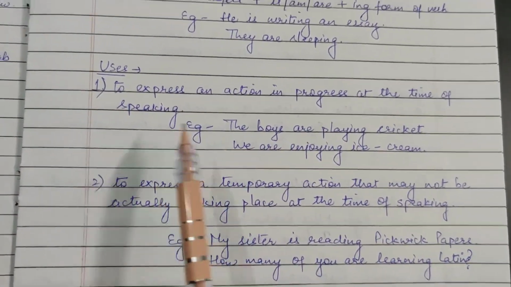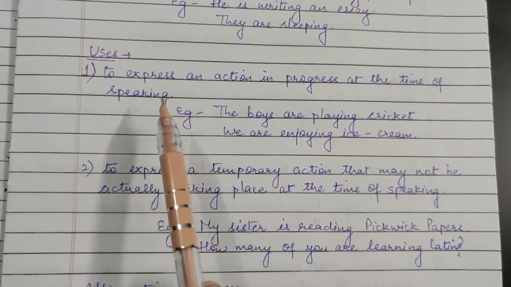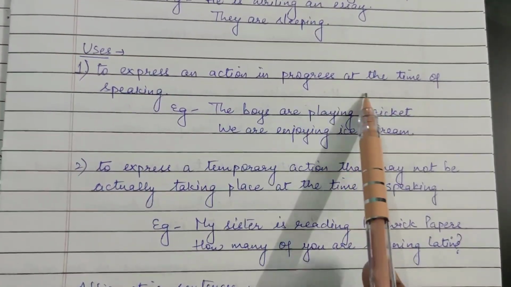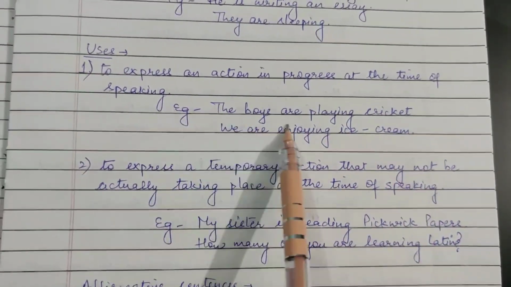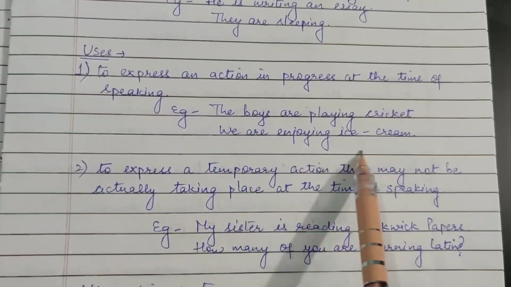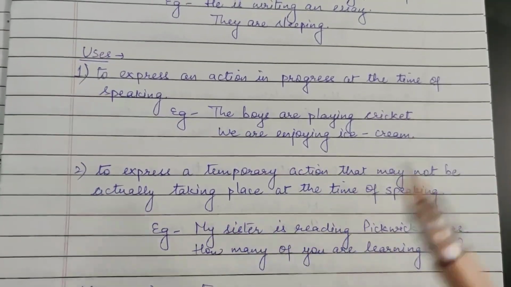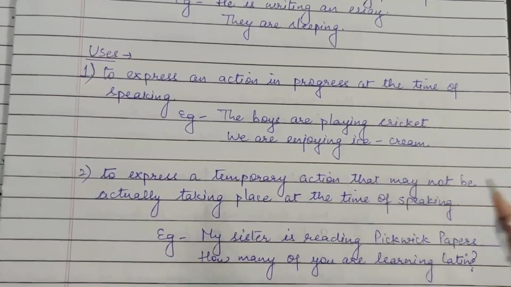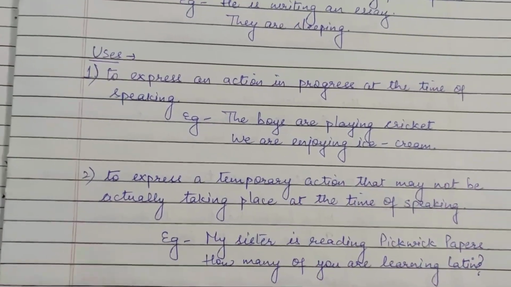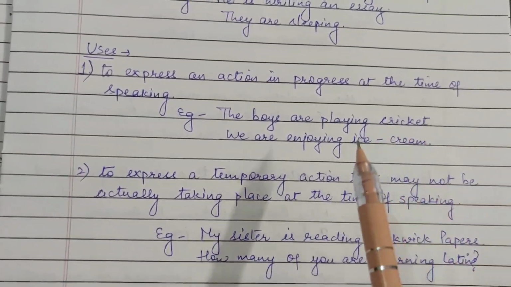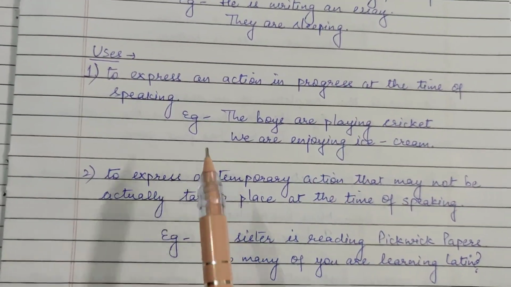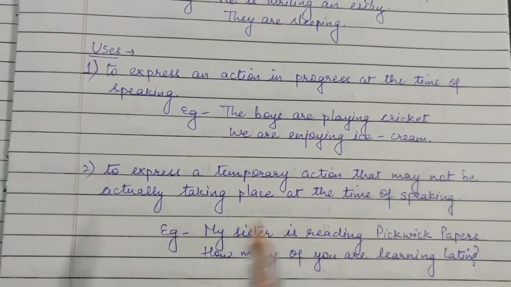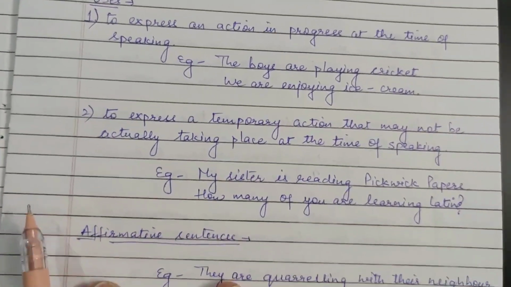So what are the uses where the progressive tense is used? To express an action in progress at the time of speaking. For example, the boys are playing cricket. We are enjoying ice cream. This is very common. We generally say this, that when we are talking or when we are speaking, the action which is going on in front of us is indicated by the present continuous tense. But it is not just that.